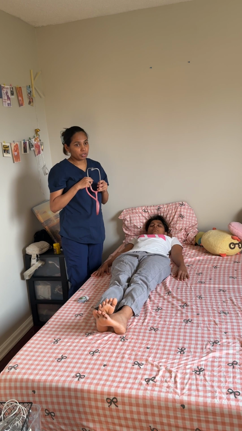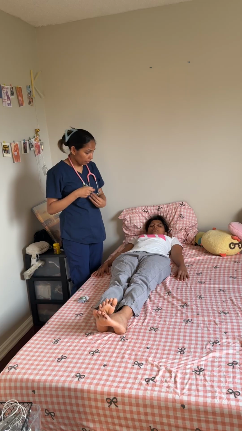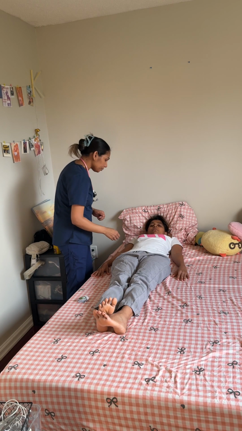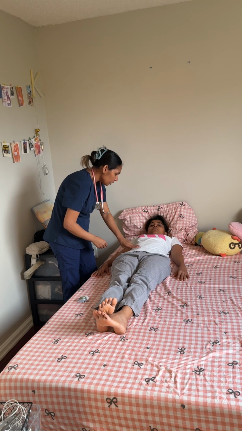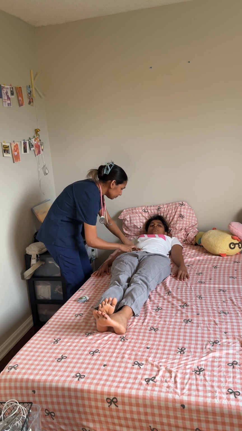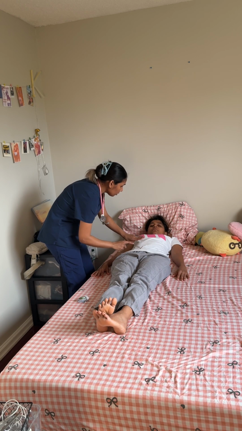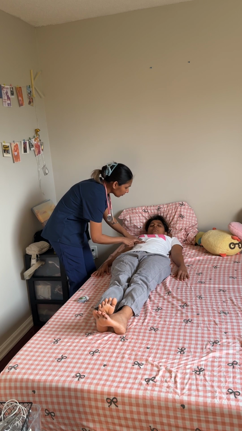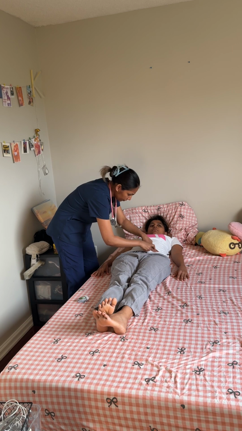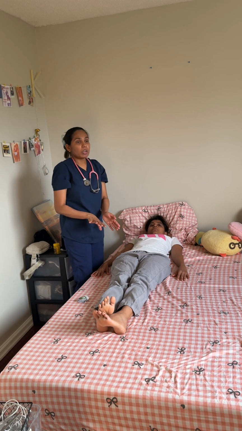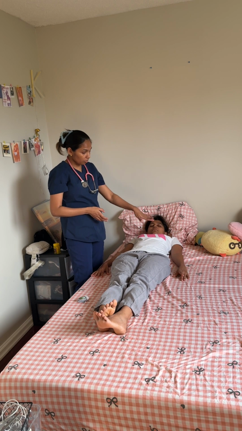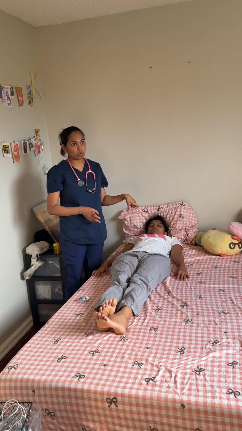Now I'm going to do the percussion of the abdomen. I'm going to go clockwise, watching the patient's face for any pain or grimaces. I'm going to be using the 3-finger method and tap 3 times. I hear on the lower quadrants the tympanic sound due to the air in the intestine, and dullness over the upper quadrants because of the large organs.